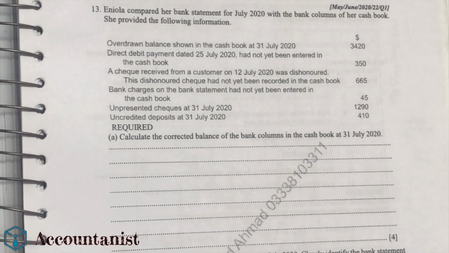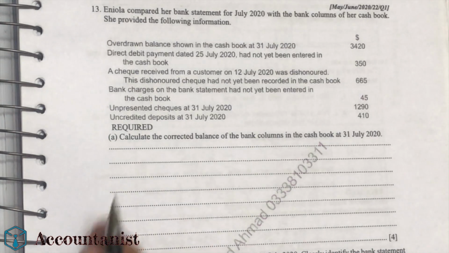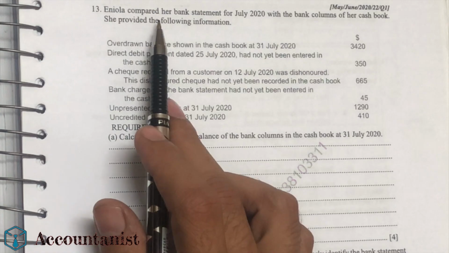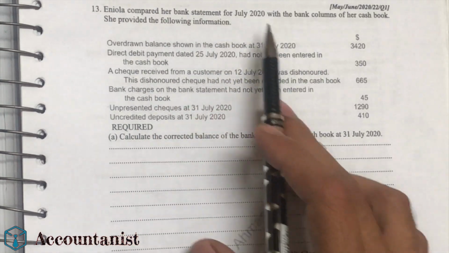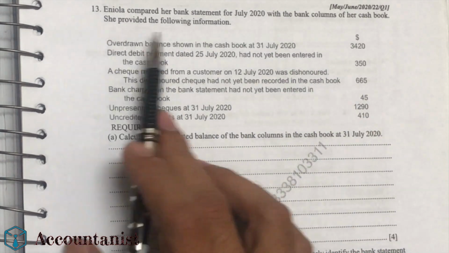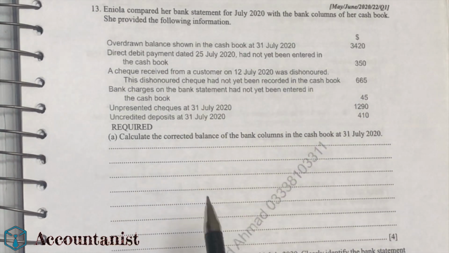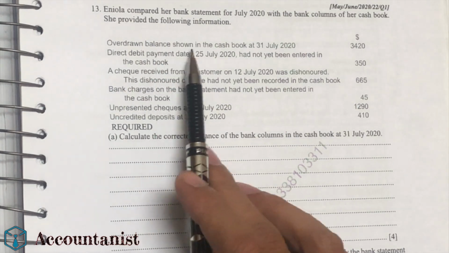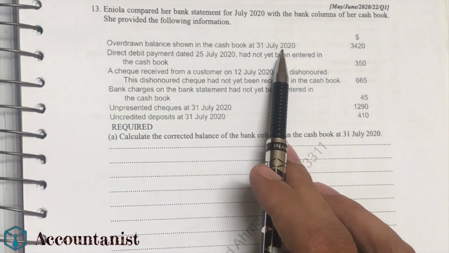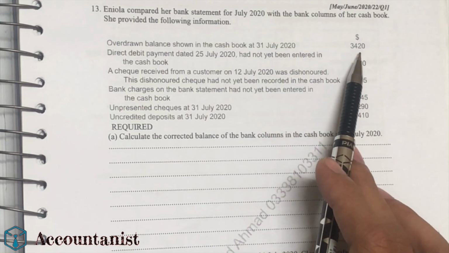So the question that I have selected is October-November 2020, variant 3, question number 2. Anolia compared her bank balance for July 2020 with the bank balance of her cash book, and she provided the following information. We have an overdraft balance shown in the cash book at 31st July 2020 of 3420.